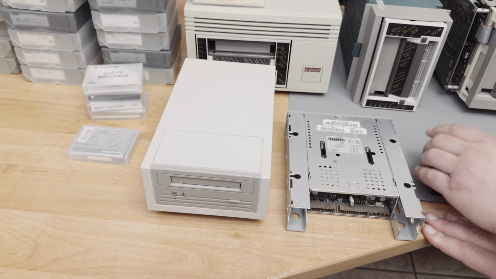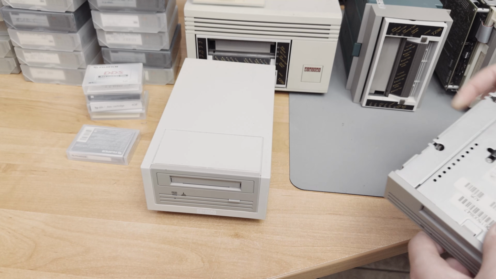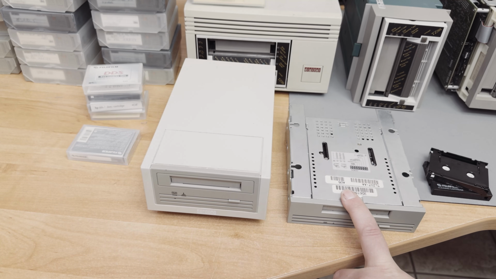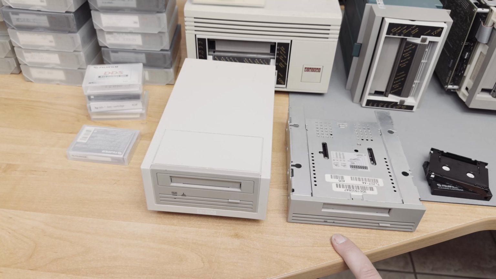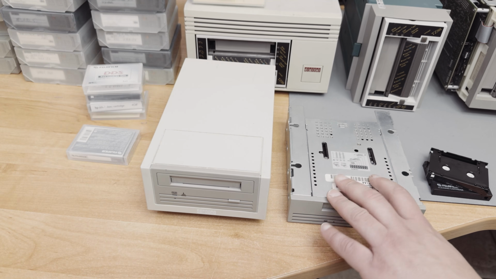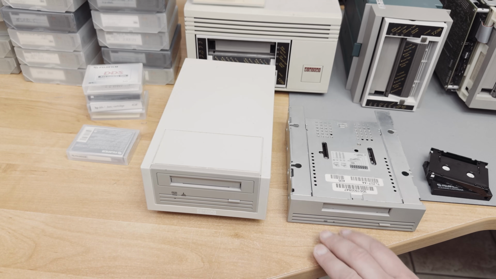The other tape drive I have is this one. This is an internal one, a TLZ07. This is the next generation, so this is a DDS2 DAT drive, and DDS2 can store up to 4 GB uncompressed or 8 GB compressed. This tape drive is originally from my VAX 4300, so it was built into that machine. I can show you a picture from 2003 where it was built in that machine, but I do not use this tape drive as well.